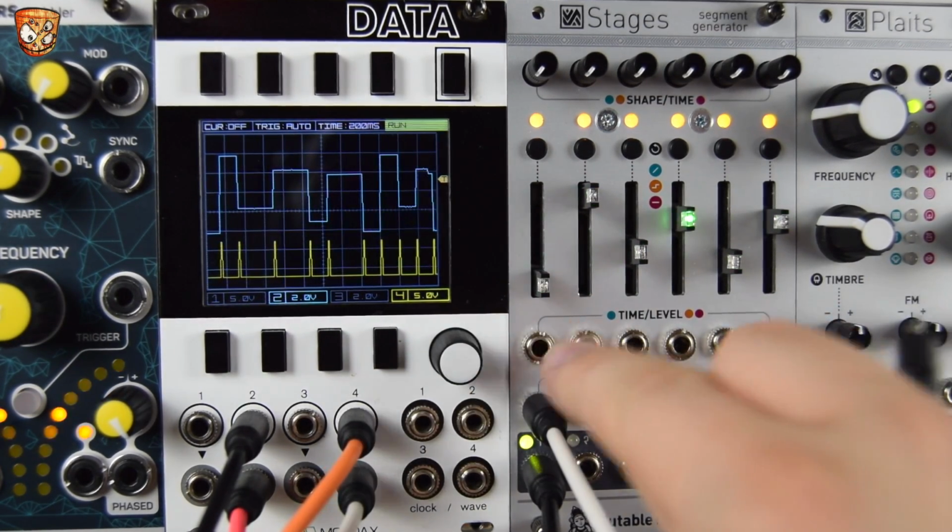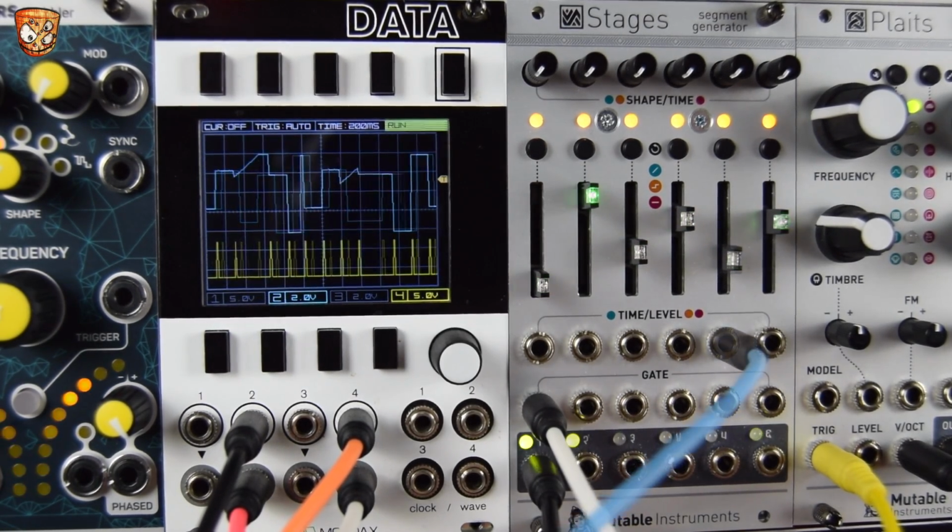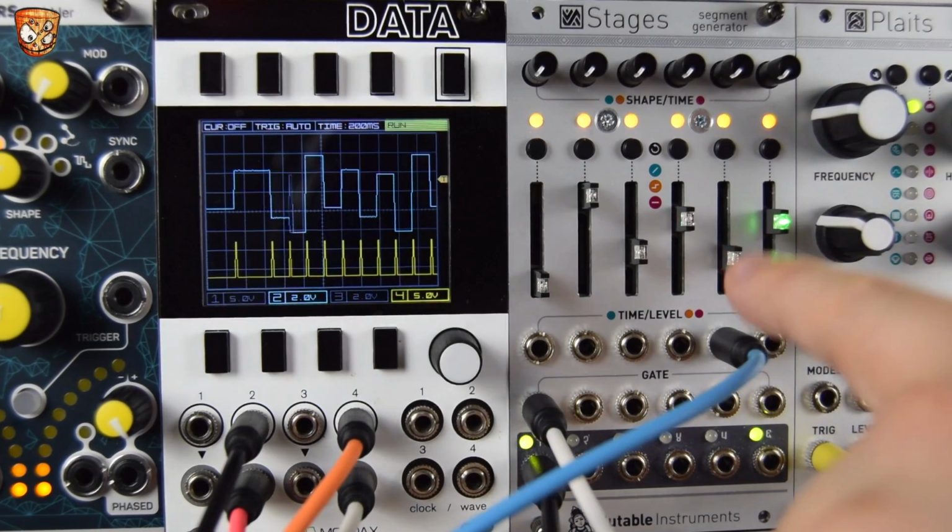And because we can CV these stages, they're actually CVable steps. Let's try another sequence just to this step.